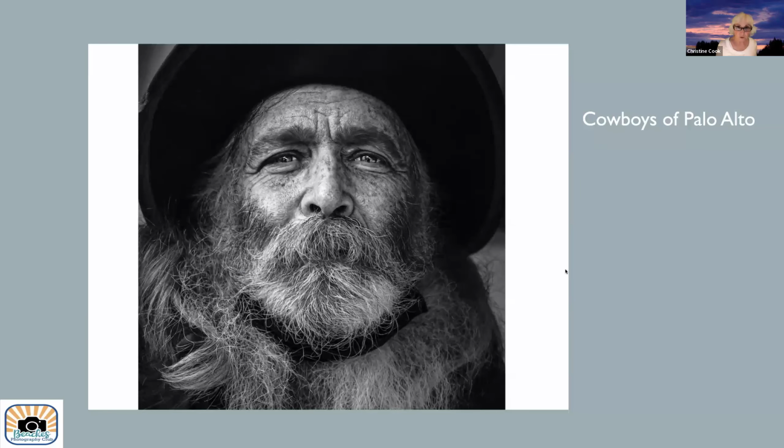Cowboys of Palo Alto, wonderful character study here. You can see all the marks, you can see all the pores on his face, the reflections in his eyes. His mustache and beard are delightfully wiry, and then he has some softer hair around it. It's a very, very well done monochromatic image with this wonderful backdrop of the black cap.